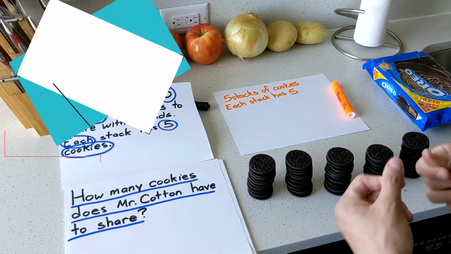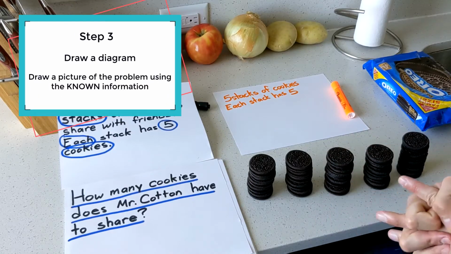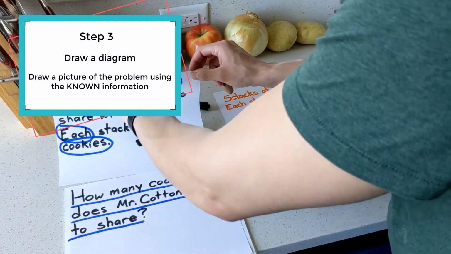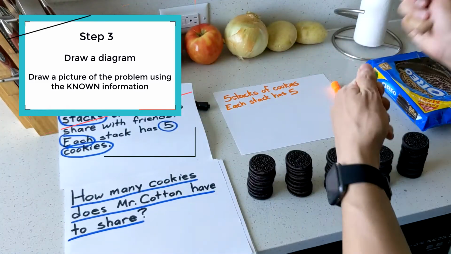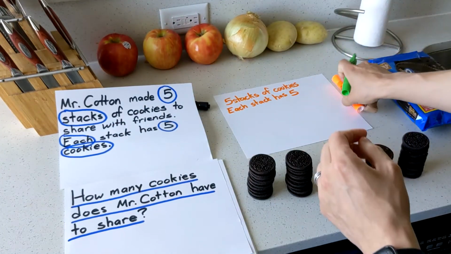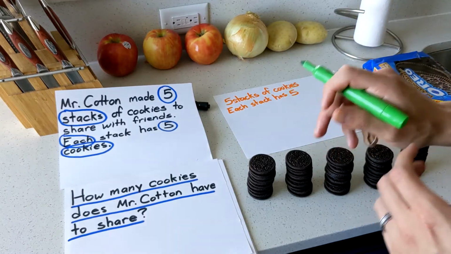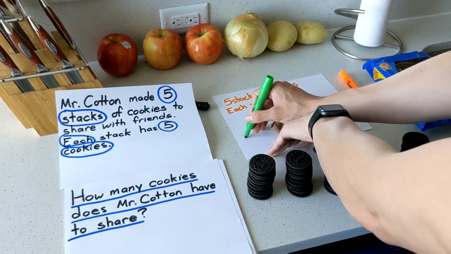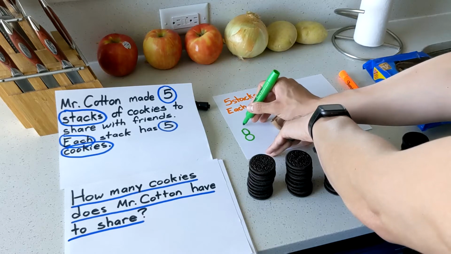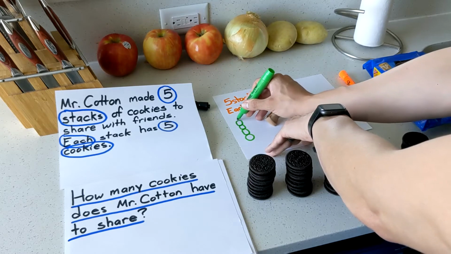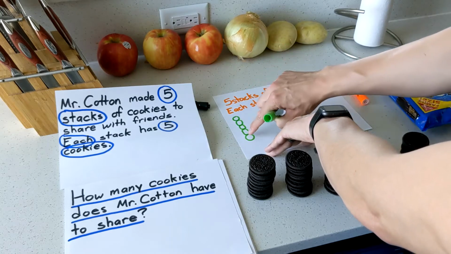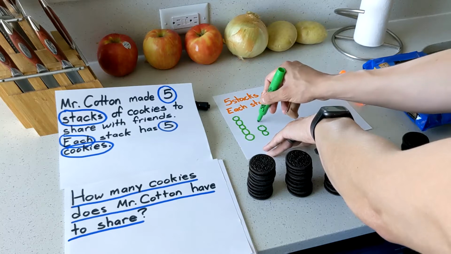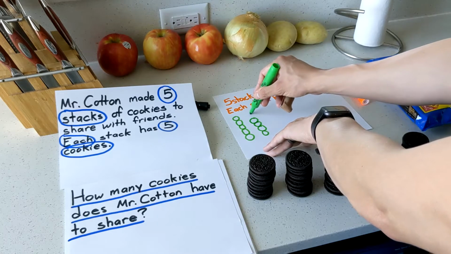Okay, I'm going to be drawing this model as well so that you can compare your picture to mine. Let's take a look. So I'm drawing 1 stack of cookies with 5 cookies each. 1, 2, 3, 4, 5. That's 1 stack.